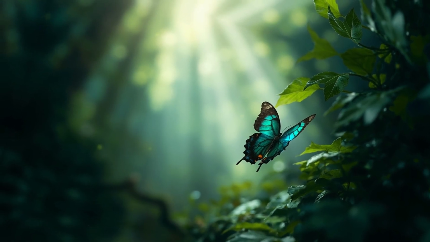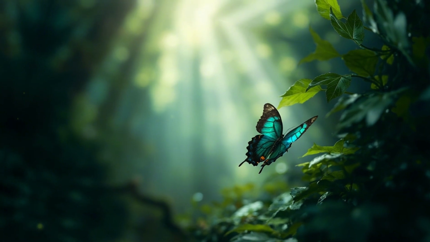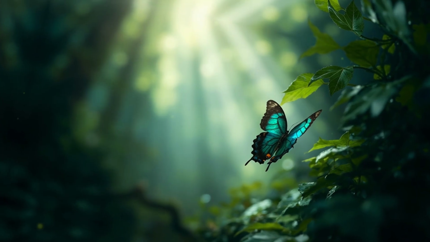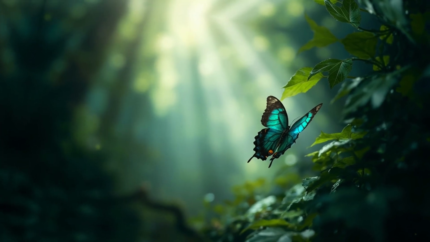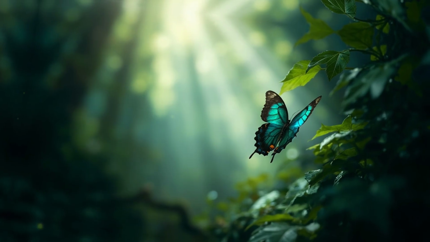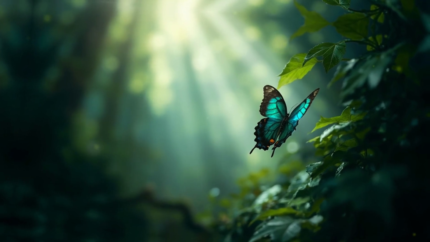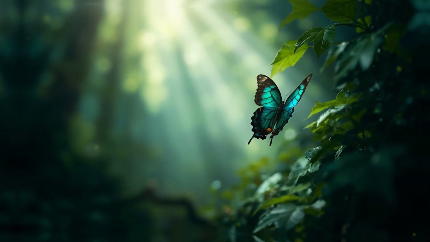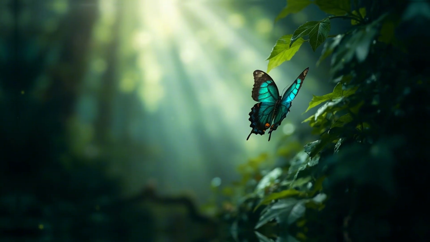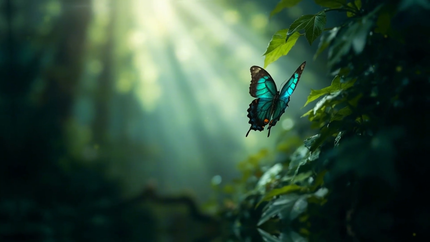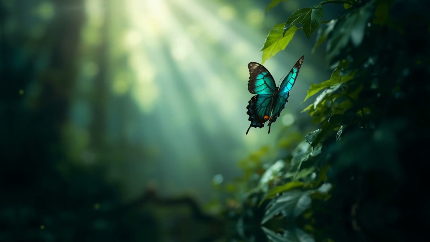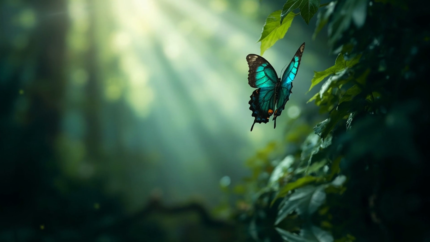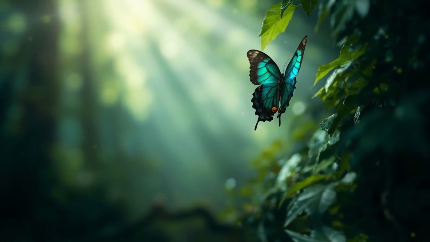The photosynthetic efficiency of rainforest canopy leaves varies with their position in the canopy, with sun leaves at the top having different physiological characteristics than shade leaves in the lower canopy, these differences representing adaptations to the dramatically different light environments they experience. Sun leaves typically contain more chlorophyll per unit area, have thicker tissues with more layers of photosynthetic cells, and possess higher concentrations of protective pigments that dissipate excess light energy as heat before it can damage the photosynthetic machinery.